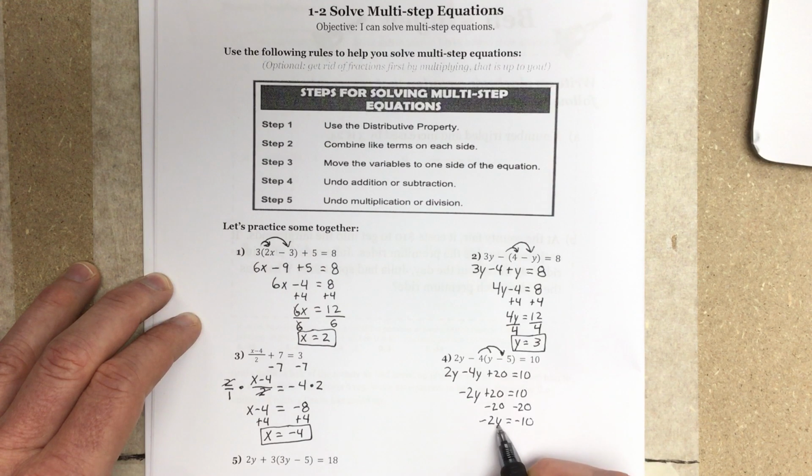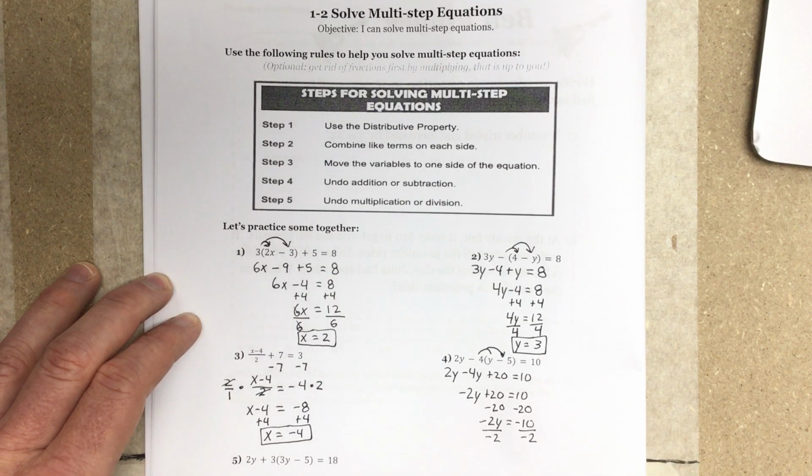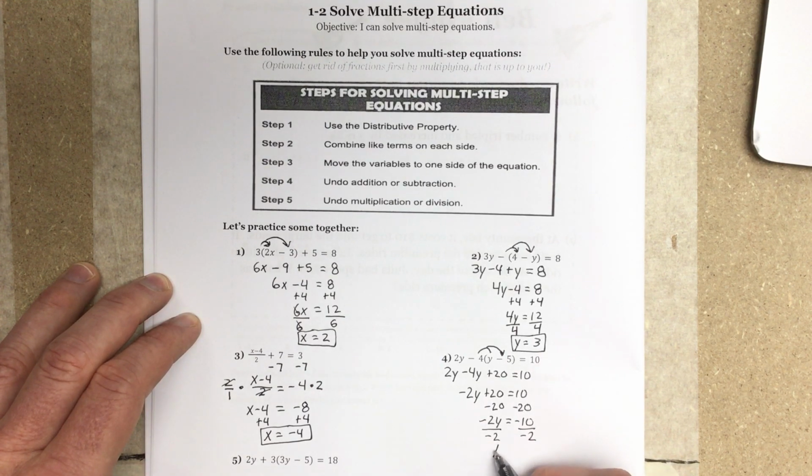Now, negative 2y, some people confuse this to be subtraction. This is actually just negative 2 times y. So we have to do the opposite of multiplication, which is division. So we're going to divide by negative 2 on each side. And when we divide by negative 2 on each side, we get y is equal to, negative divided by negative is a positive. So negative 2 divided by negative 2 will be 1. Negative 10 divided by negative 2 is 5.